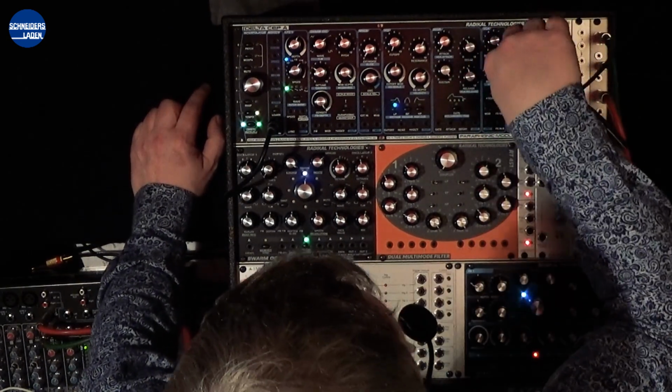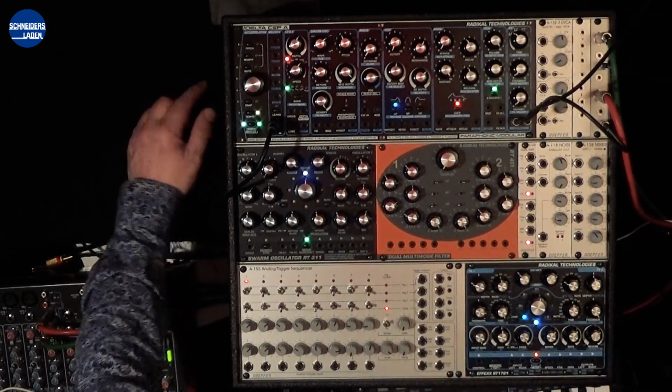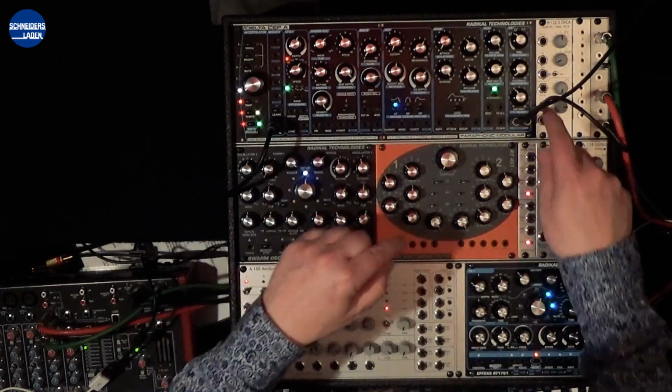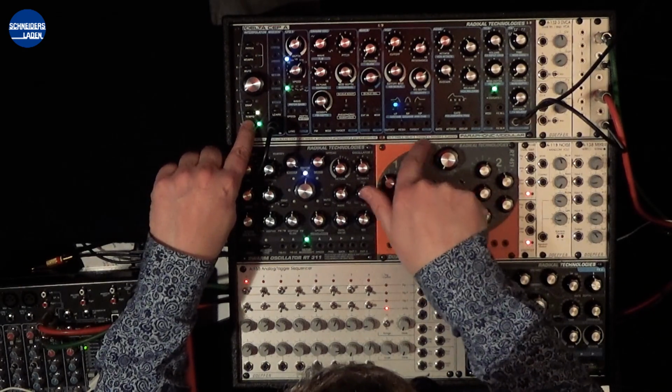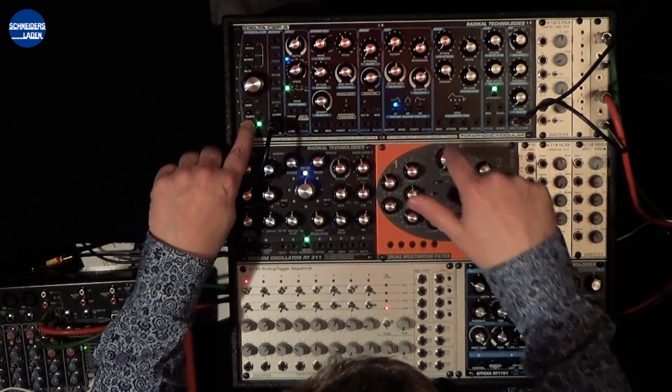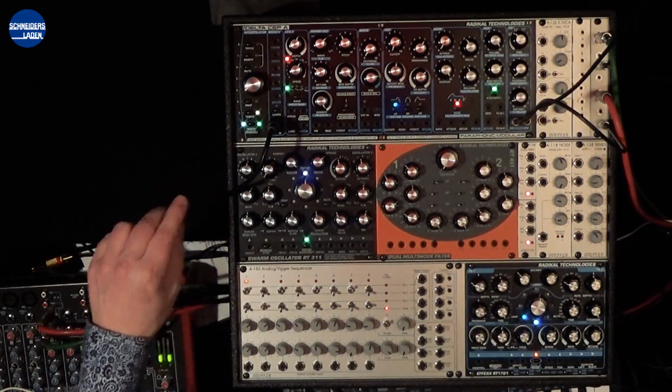So and the last module here is the effects section. So we have a delay. So you can also again hold the shift button and select the different effects which are printed on the labels here on the surface. And when I'm selecting the first one, I'm getting the tape delay.